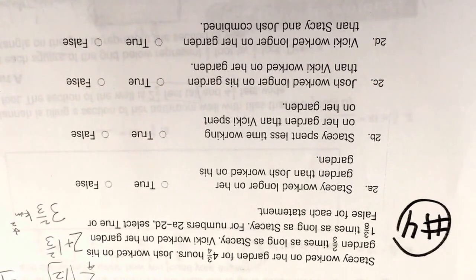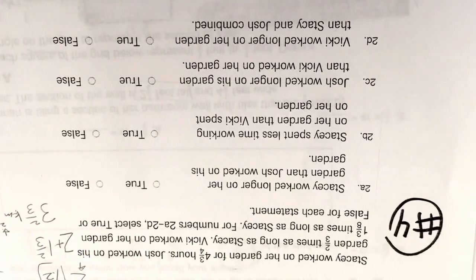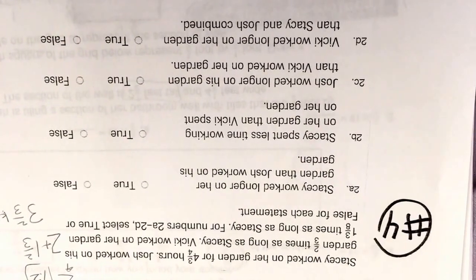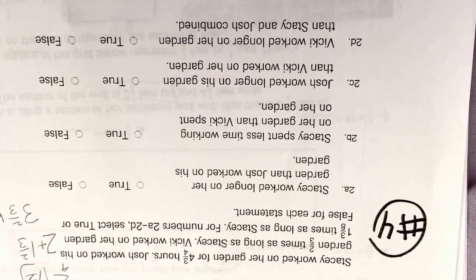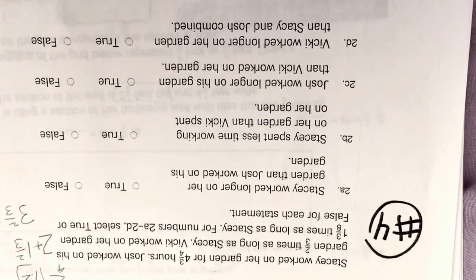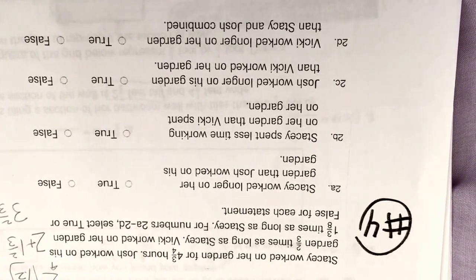Okay, now we're on number 4. Stacy worked on her garden for 4 3/4 hours. So they told you specifically, without having to find an equation, how long Stacy worked. Stacy worked for 4 3/4 hours. Josh worked on his garden 2/3 times as long as Stacy. So in order to find out how long Josh worked, you'd have to solve that equation. 2/3 times as long as Stacy.